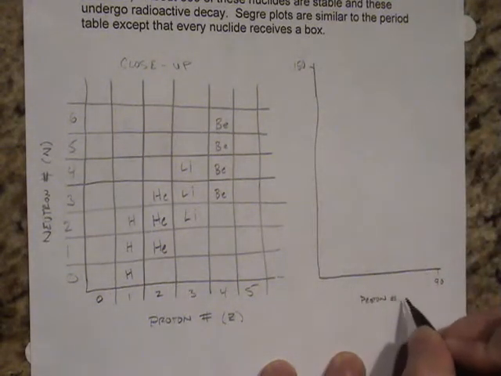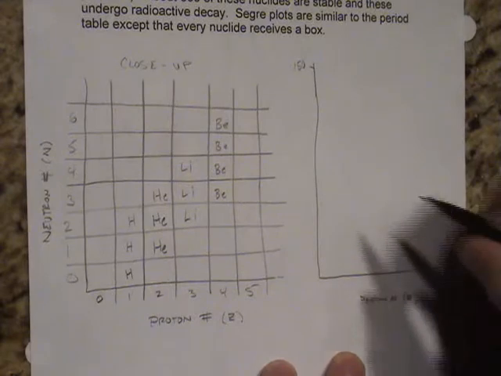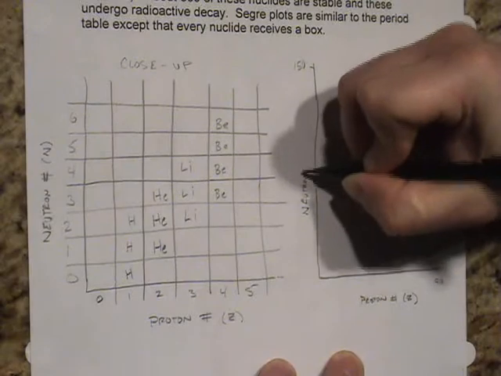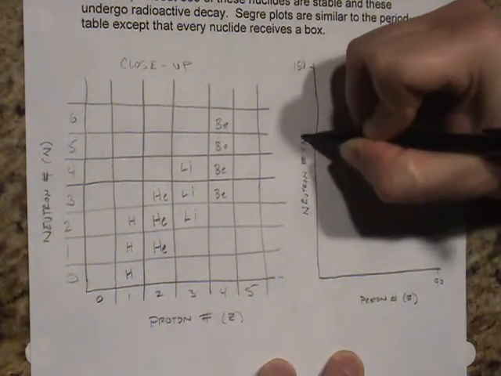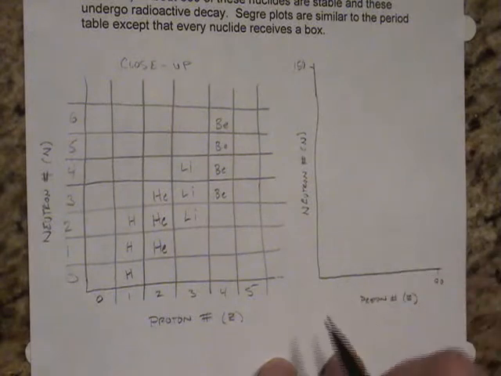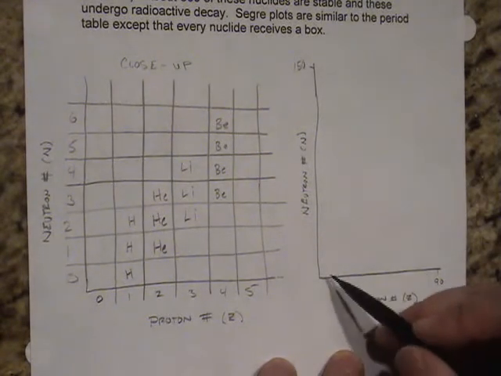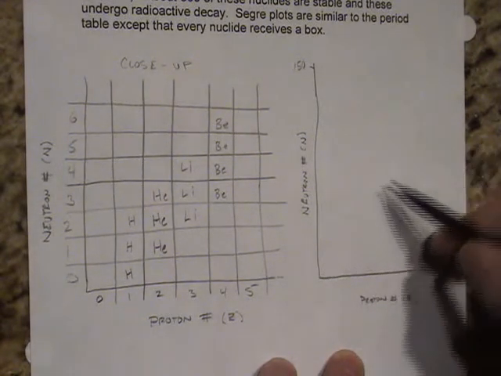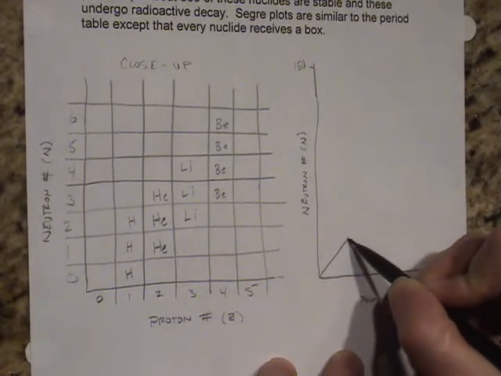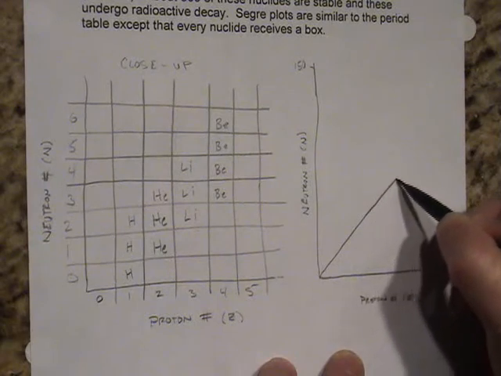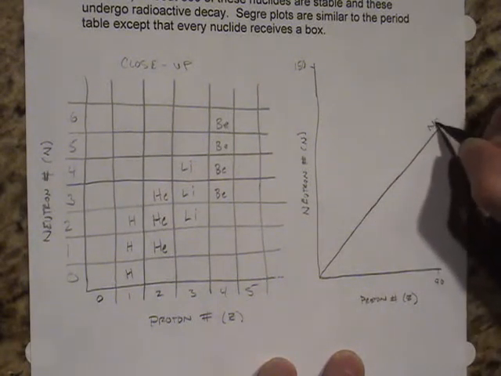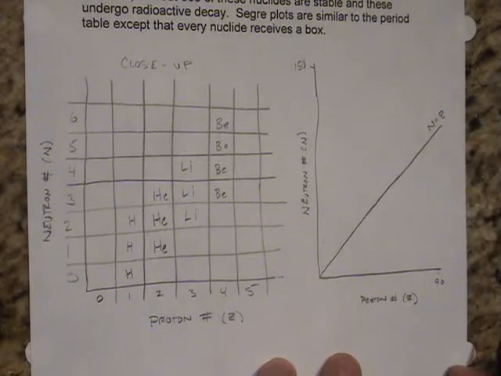So this is the proton number, the Z, and this is the neutron number, N. And if we imagine the line that would represent the path where we have exactly the same number of protons and neutrons, that line would look something like a 45-degree angle. And we would call this the N equals Z line.